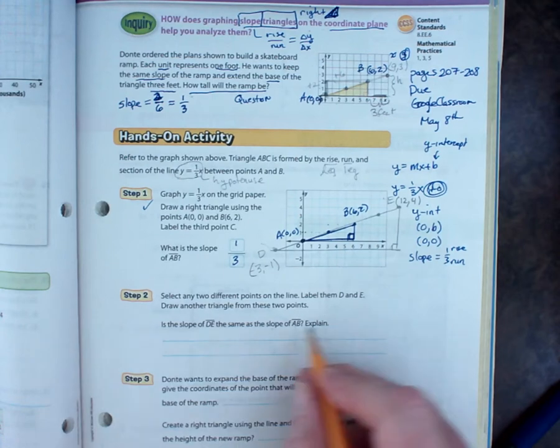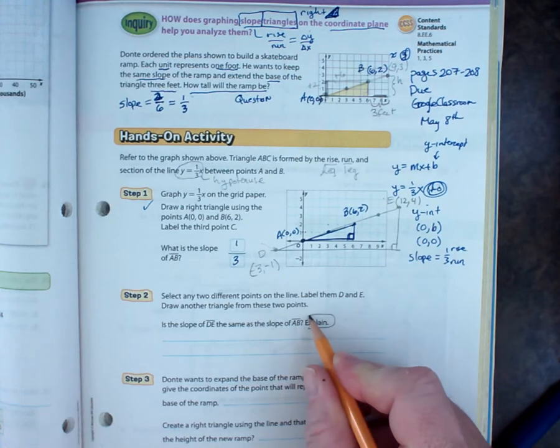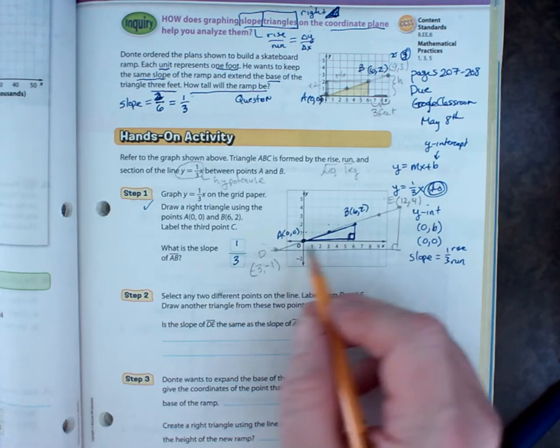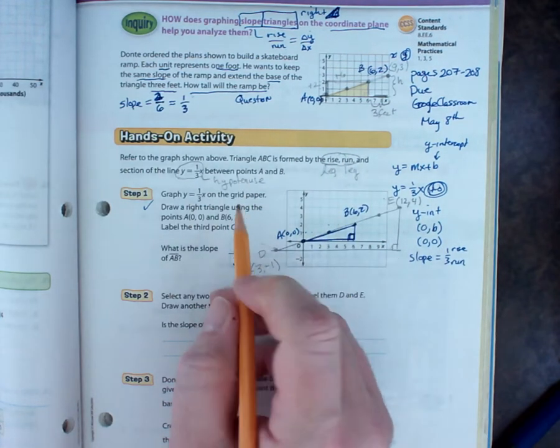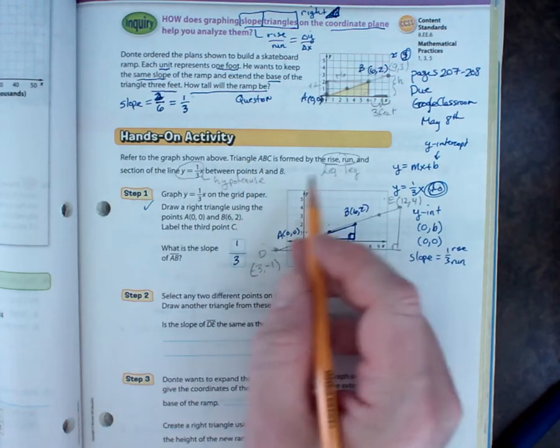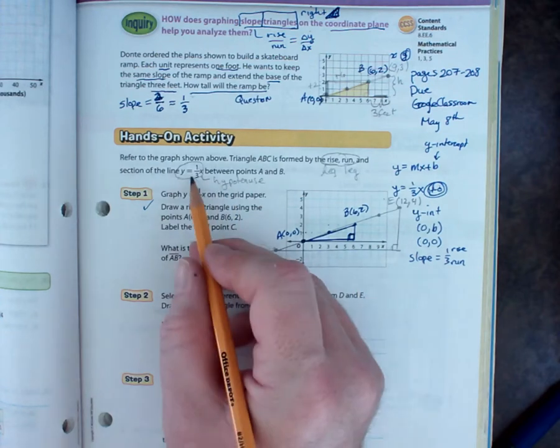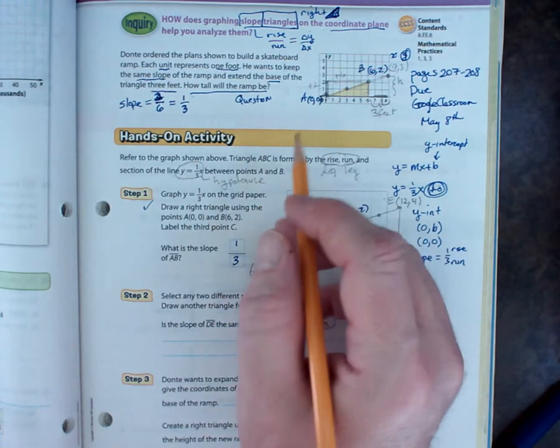So you need to answer this question with an explanation of why these slopes are the same, and use the vocabulary, use rise and run. Talk about the hypotenuse, or talk about the line or the rate. Okay.